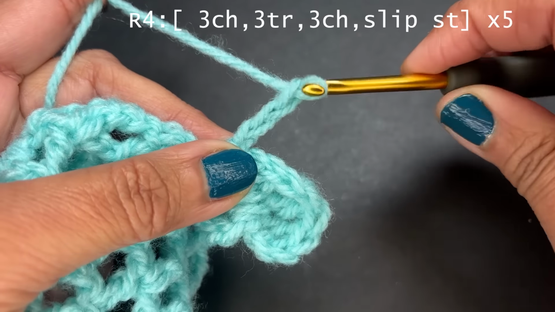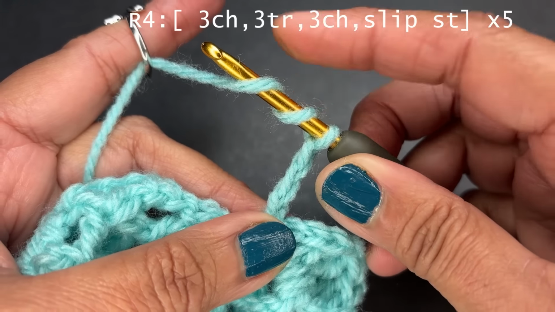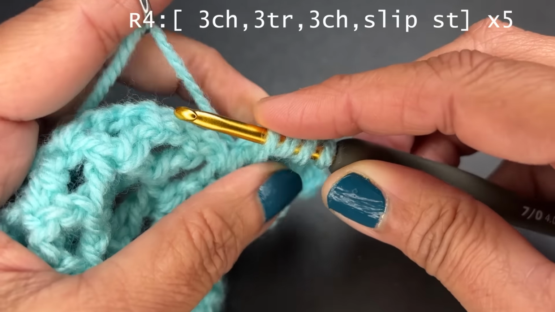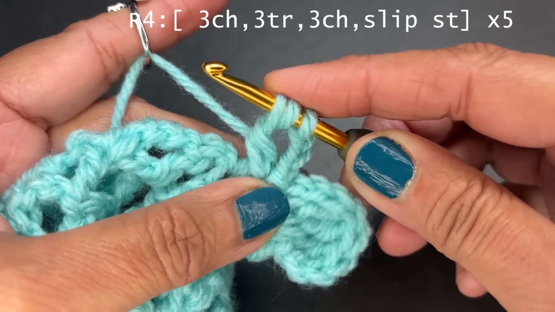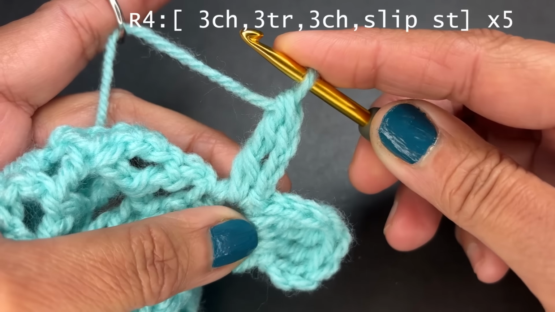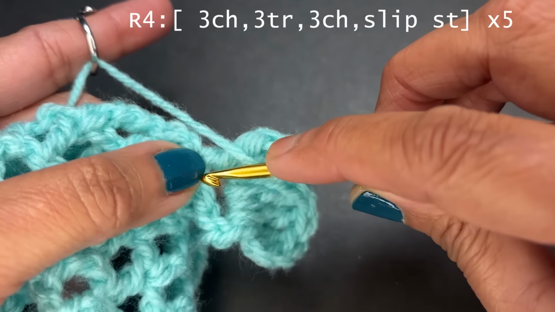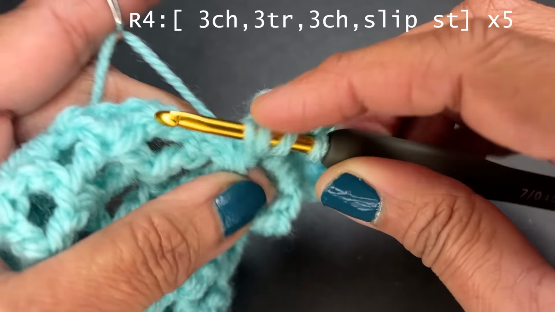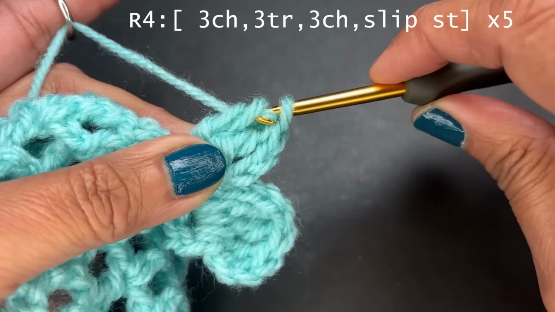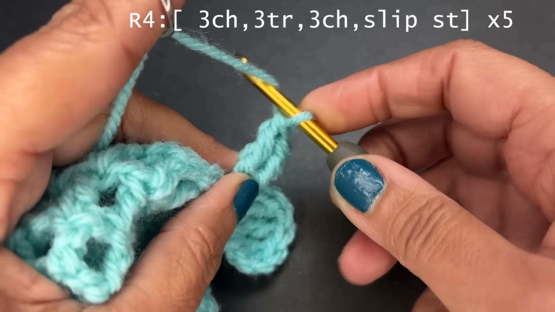Knit 3 chain stitches. In the same space, continue to knit one more petal and knit 3 triple crochet in the same space. This is the second triple crochet.